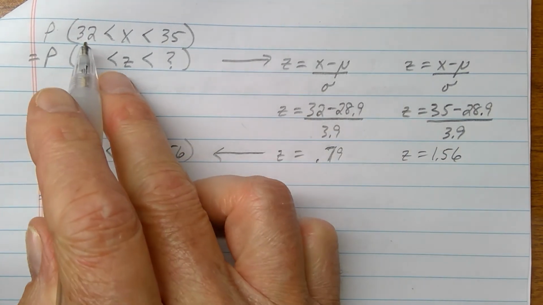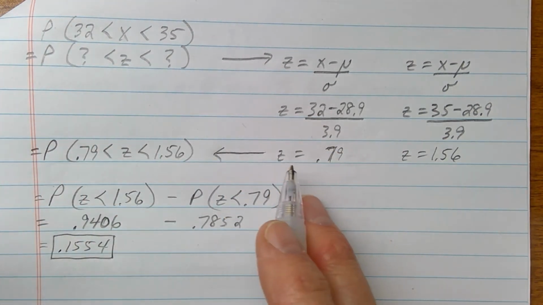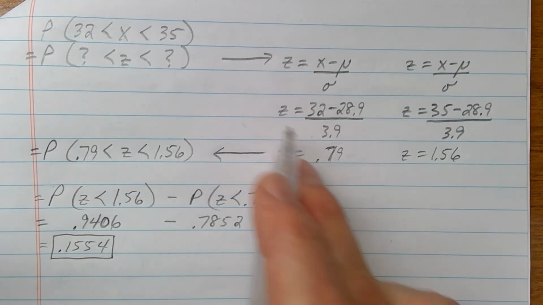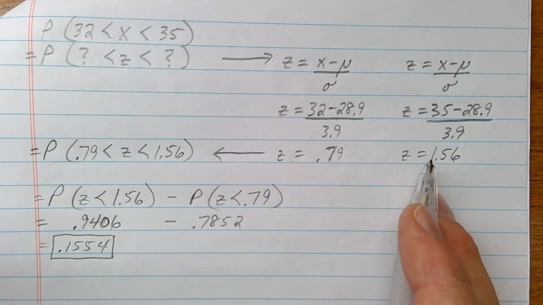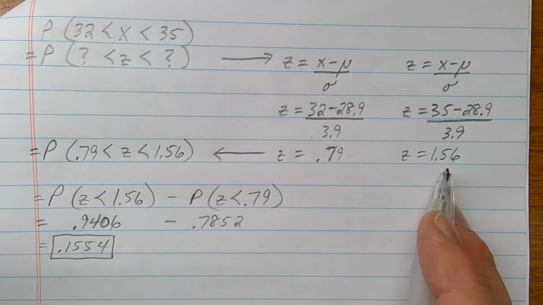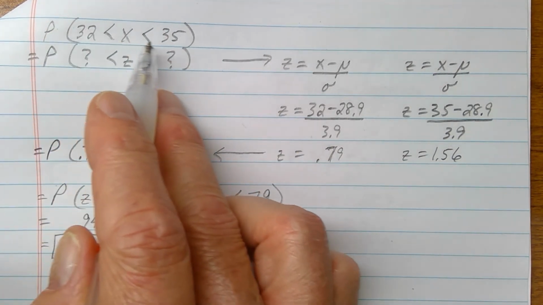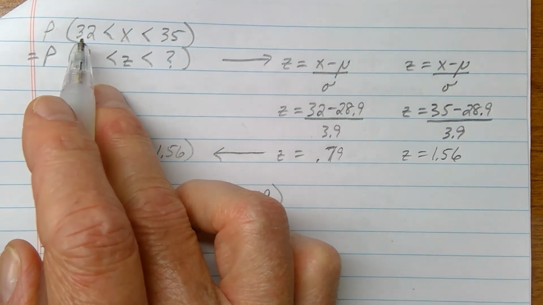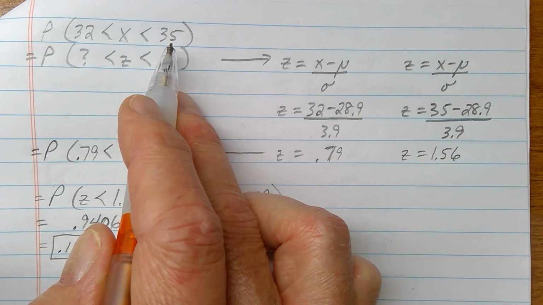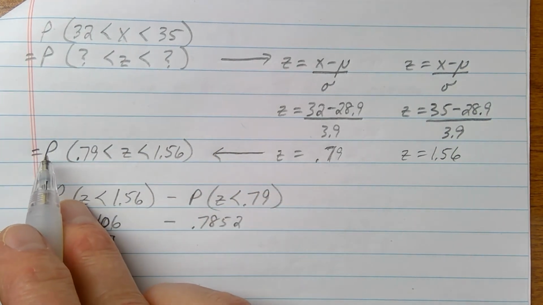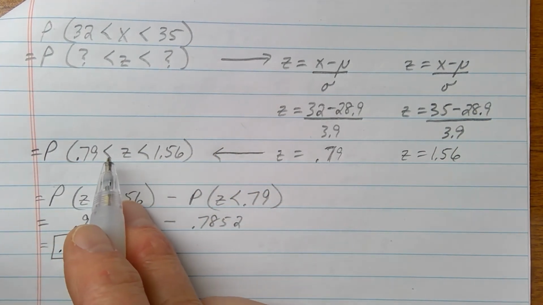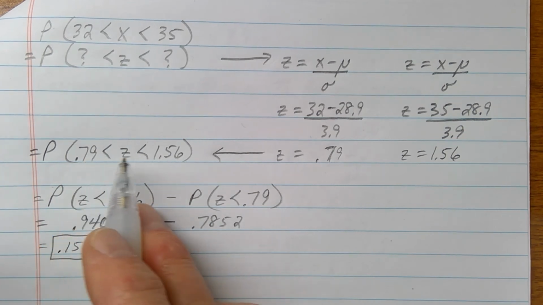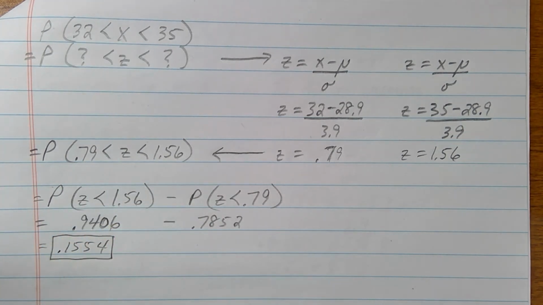So 32 converts to a z-score of 0.79, and 35 converts to a z-score of 1.56. So I'm going to rewrite this expression. The probability that somebody scores between 32 and 35 points on my quiz is the same thing as the probability that z is between 0.79 and 1.56.